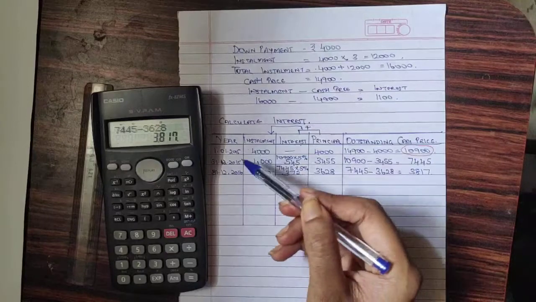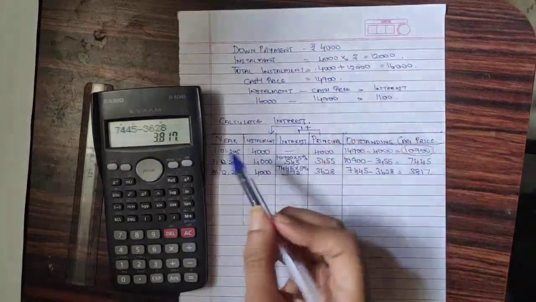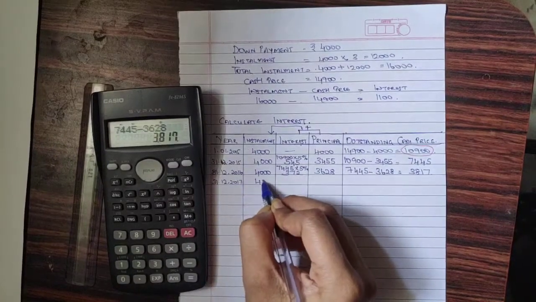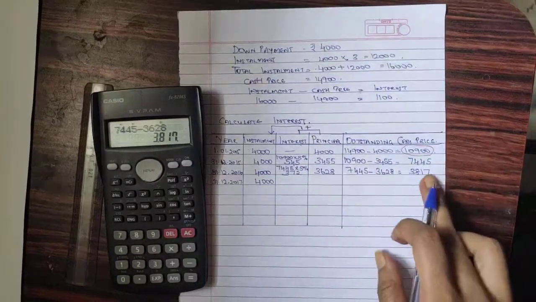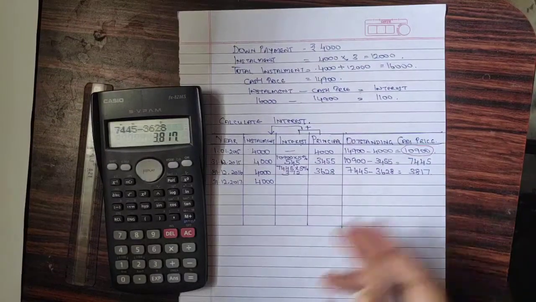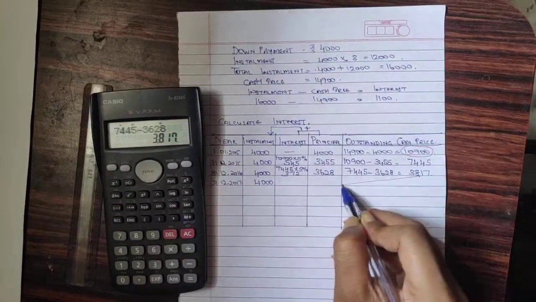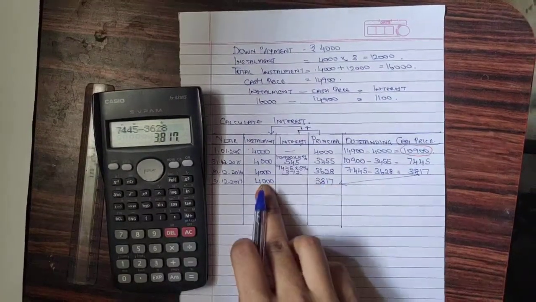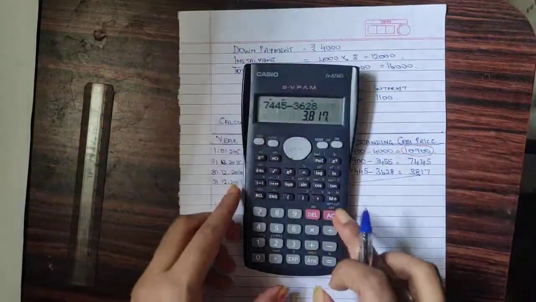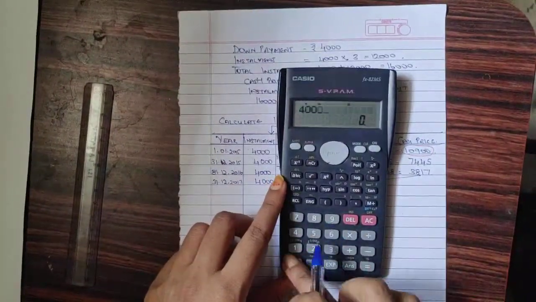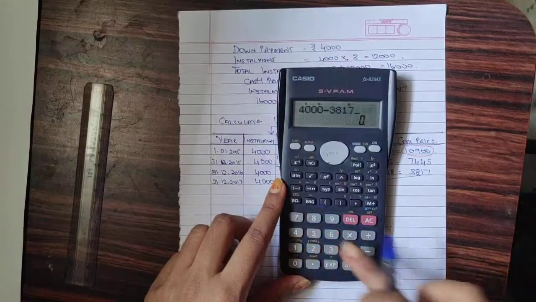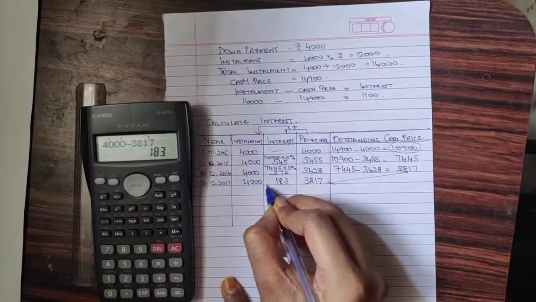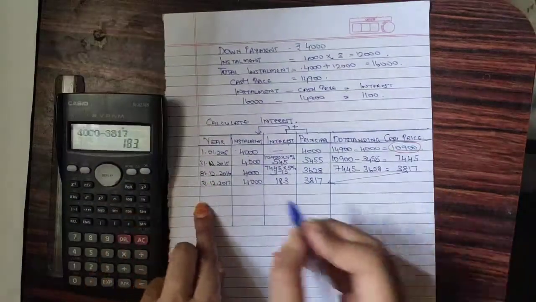Now this is the third. Remember, 3 installments. So the next year, 31st December 2017, you're paying an installment amount of 4,000. Remember, you're going to pay off this principal amount because that's the last installment. So bring this amount, 3,817, over here, and deduct the principal amount from the installment amount, 4,000 minus 3,817, and you will get 183 as your interest. So that's your balancing figure.